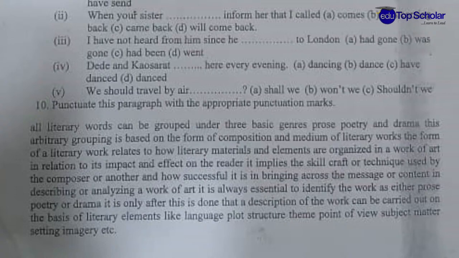For example, in this one now: all literary words can be grouped. Look at the first word there, all. That's the beginning of a sentence, so it should start with a capital letter. That's capitalization. All literary words can be grouped under three basic genres. After genres, you are going to have a colon, that is two dots, because you are going to mention some items: prose, poetry, and drama. Then you have your full stop there.